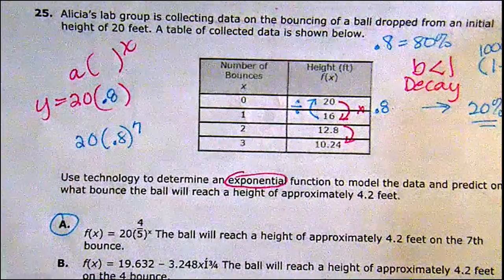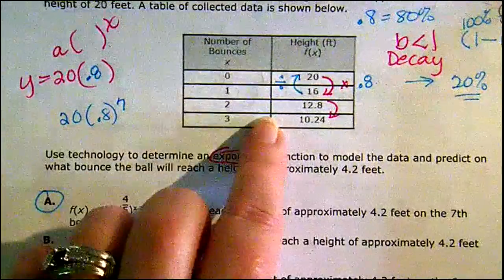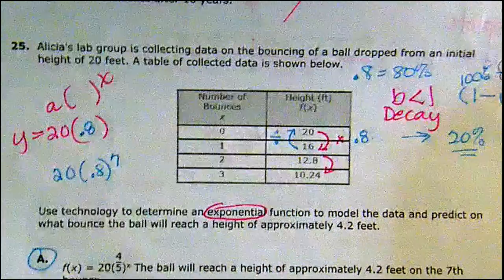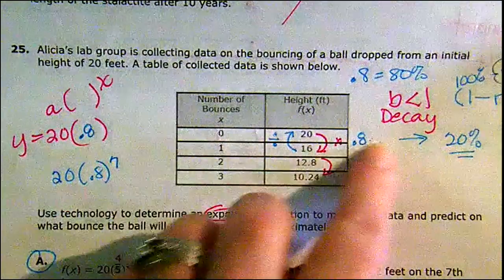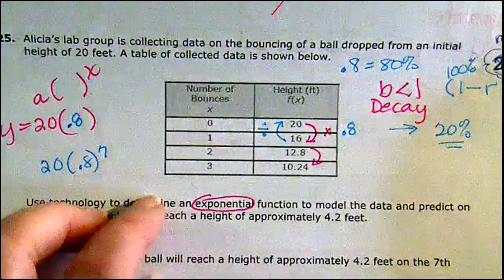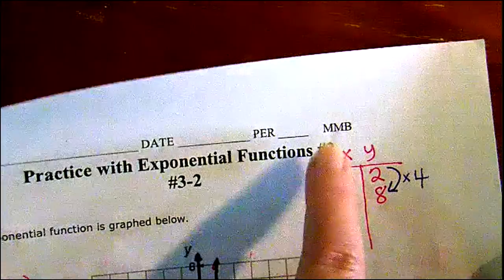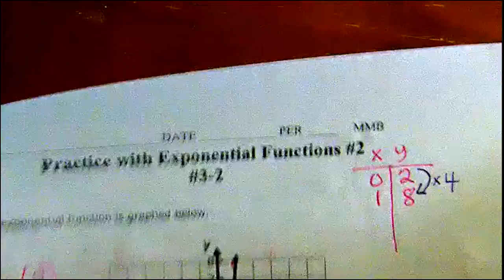Another question is like this. It's the same, 25. So again, this is my notes from the video. If you want to watch this again, it's under week 7. I think it's the video for practice number 2. This is the practice number 2 video.